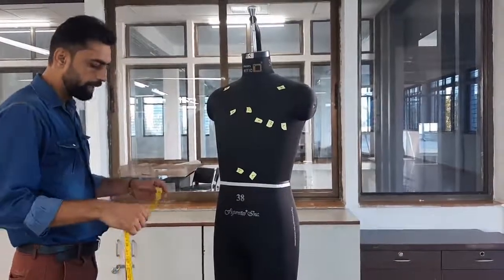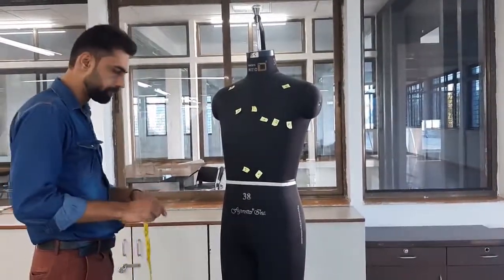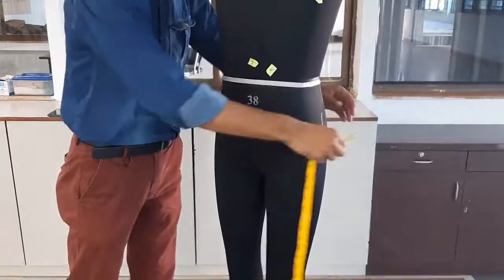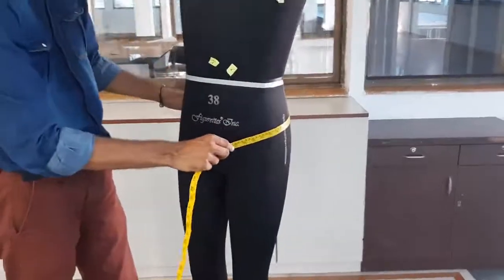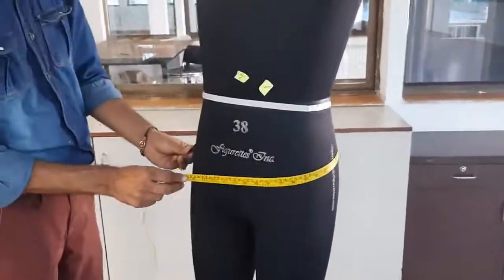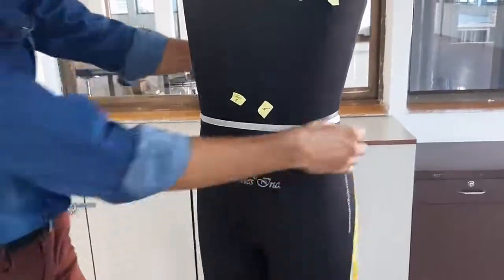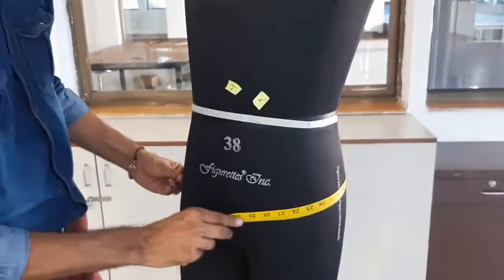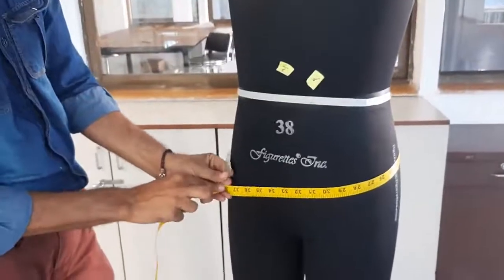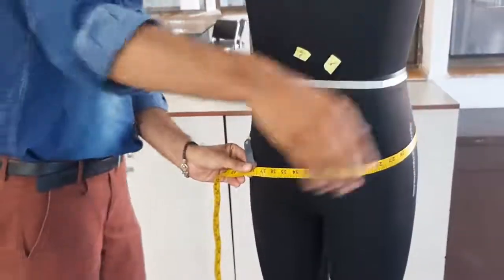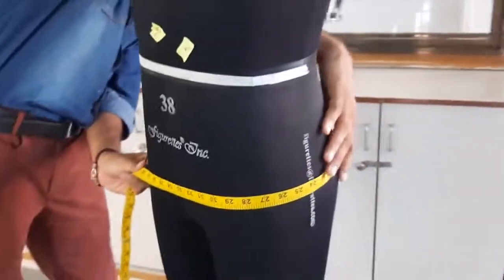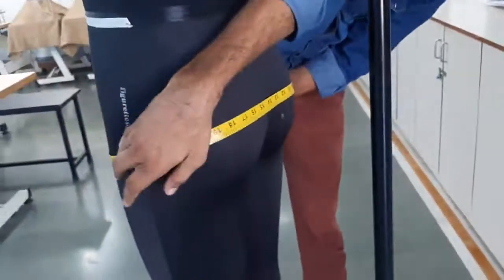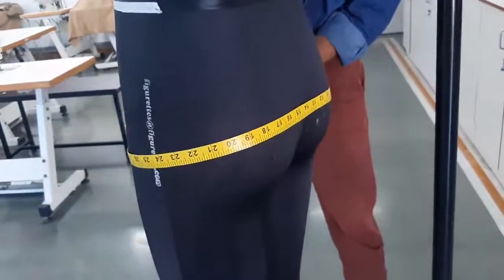The next point is round hip. So how do we calculate round hip? You can see here, wherever we get the maximum depth at the hip, you can place your measuring tape in such a way and measure.